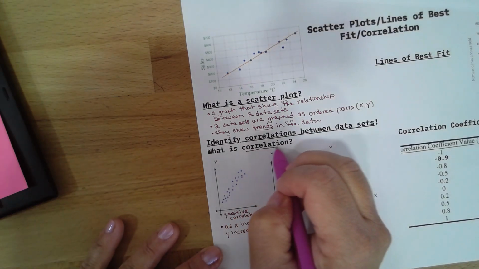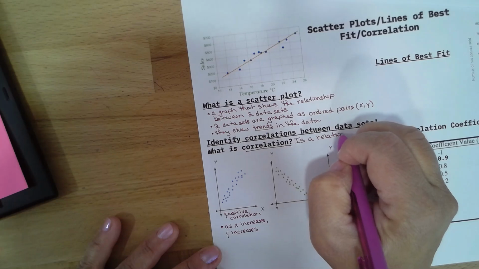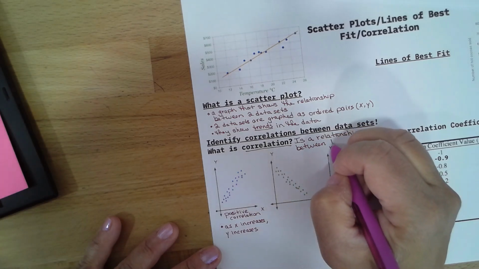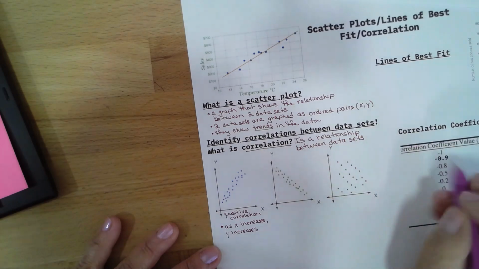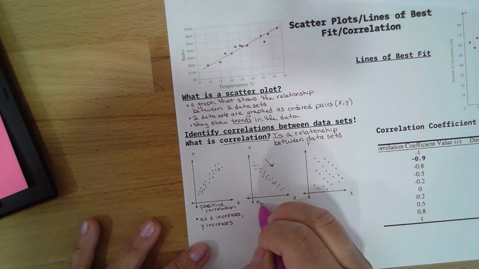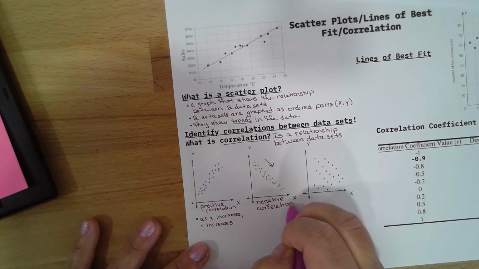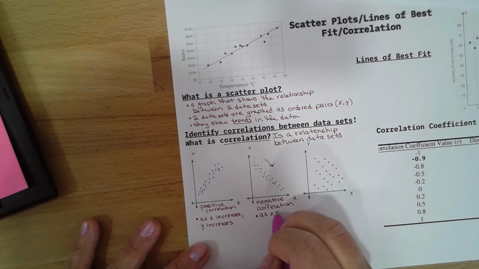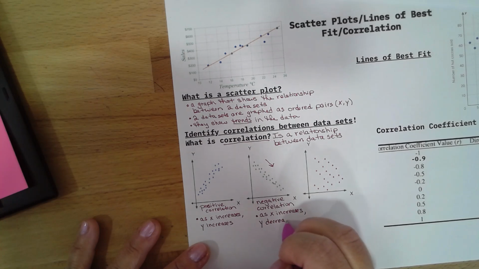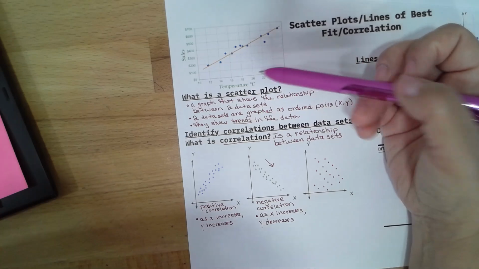By the way, what is correlation? It is a relationship between data sets. Okay, so this one, if you notice from left to right, you agree it's decreasing. So this is negative correlation. And as x increases, the y decreases. So up here in this example, as temperature increases, the sales also increase.